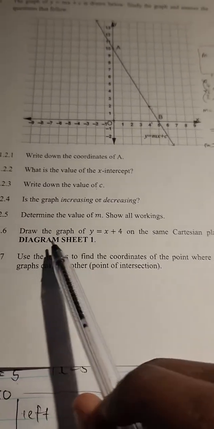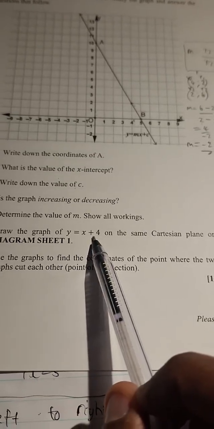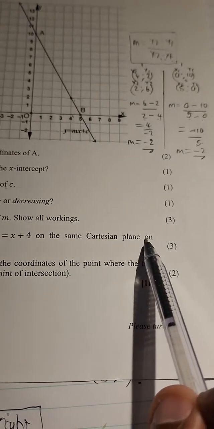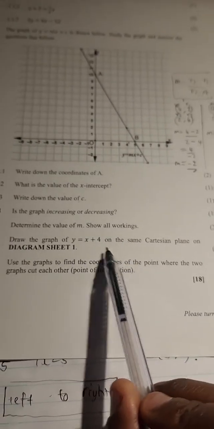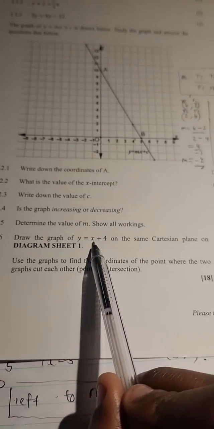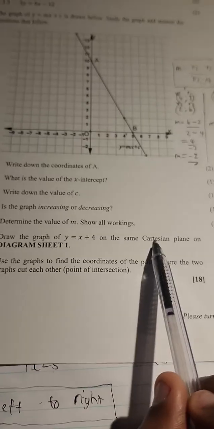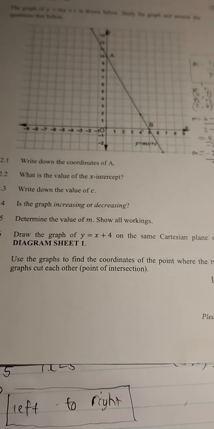Let's move on to the next question. 1.2.6 says draw the graph of y is equal to x plus 4 on the same Cartesian plane on the diagram sheet. Guys, I repeat, draw the graph of y is equal to x plus 4. Where? On the same Cartesian plane. On the what? On the diagram sheet.